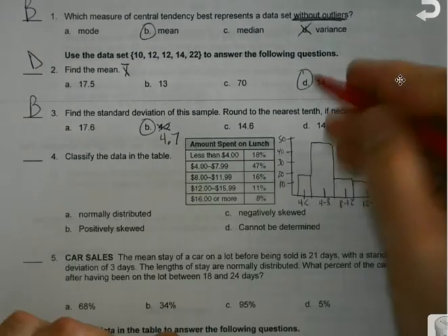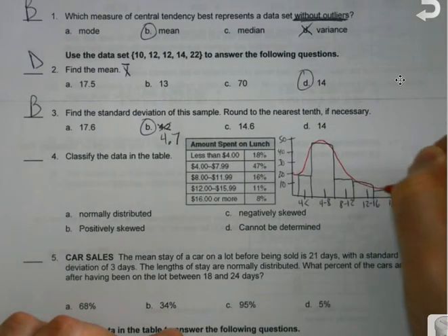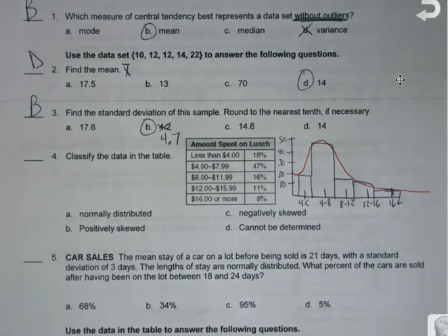Because the whole idea of this histogram is so I can do that and get an idea of what any distribution is going to look like, whether it's skewed or not. This does not look normal to me. It doesn't look like a bell curve.